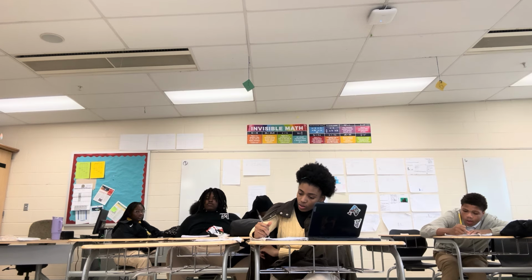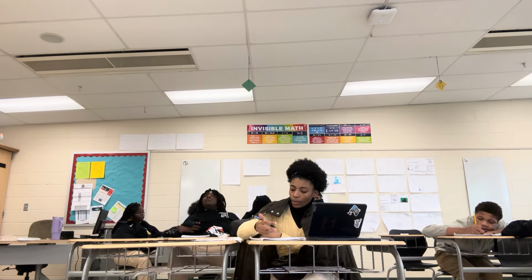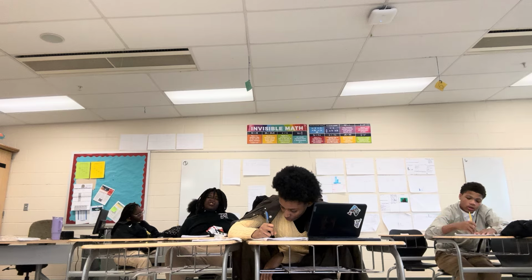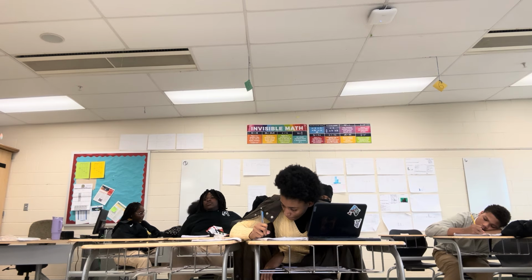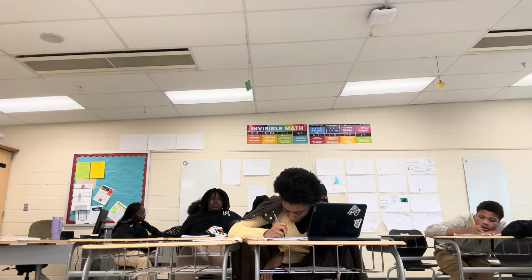All right. The solution of this graph has an ordered pair, 1 and 2. We know that the 1 is our x and the 2 is our y. Our 1 is on the x-axis, which goes horizontal.